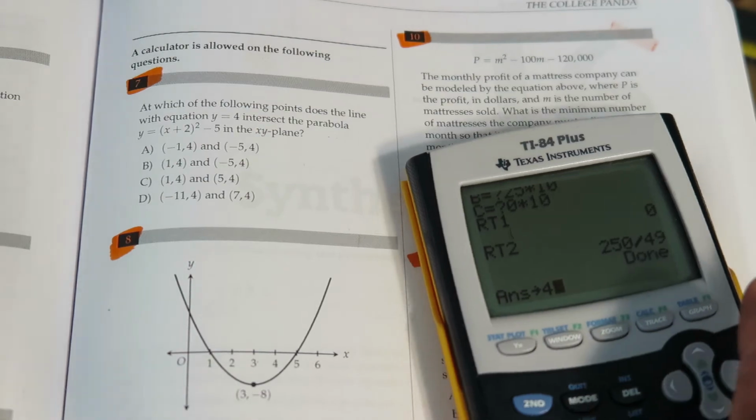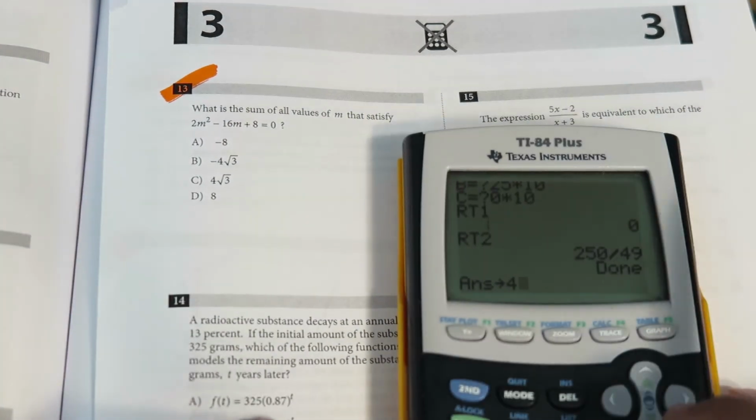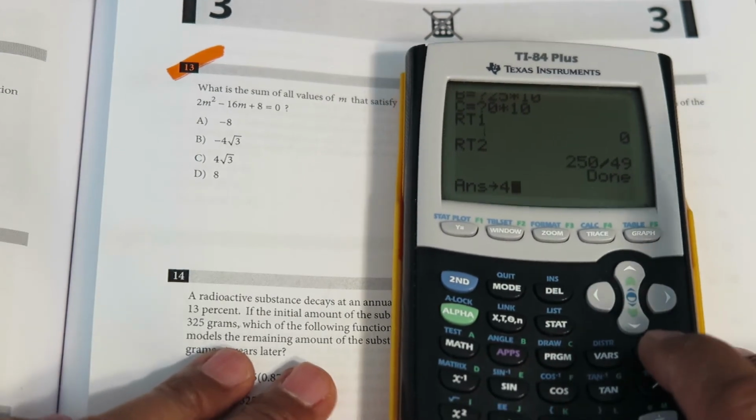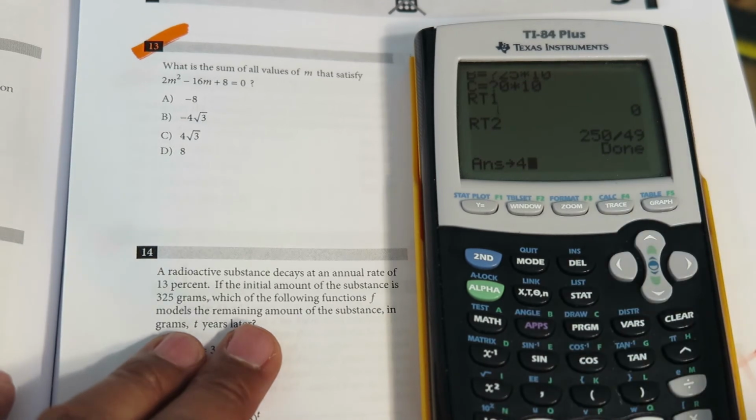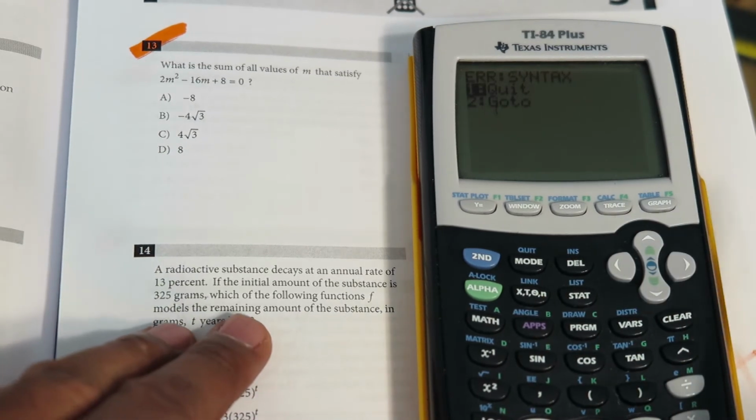Okay, what else do I want to do? Here's the other one that I wanted to show. I wanted to make this about 15 minutes, but I'm going a little over, but hopefully this won't be a big issue.